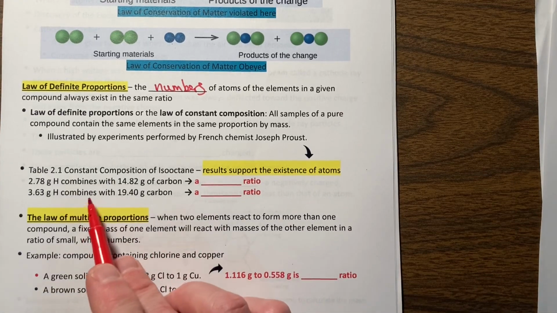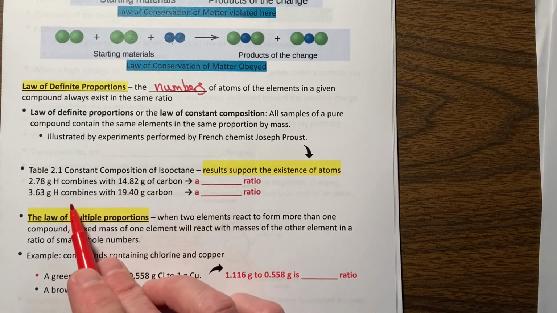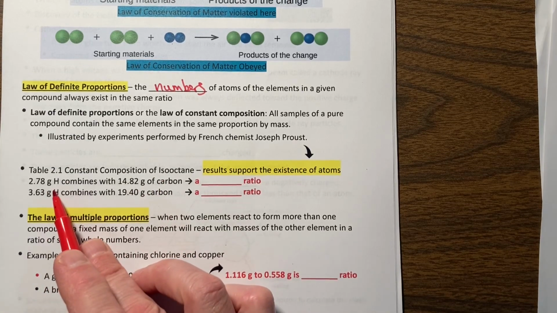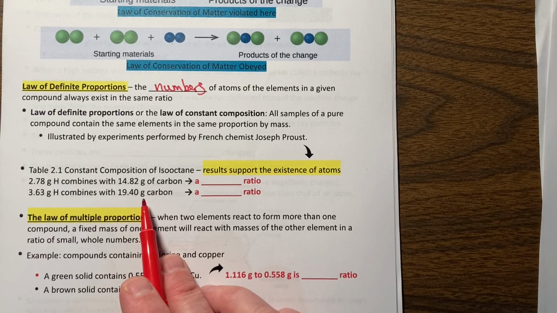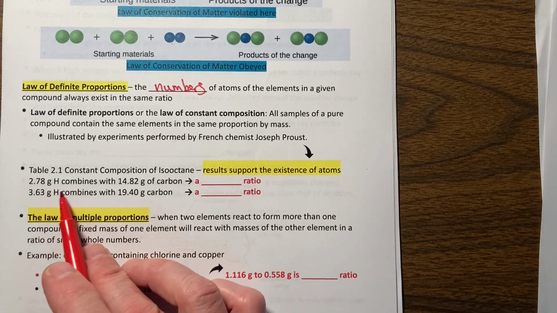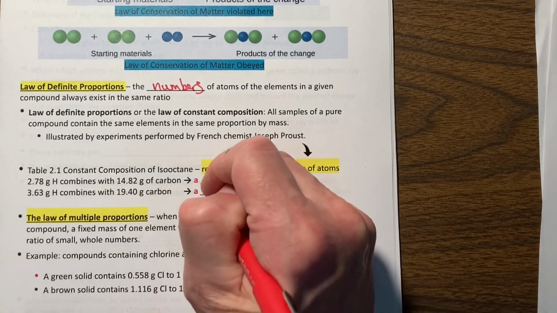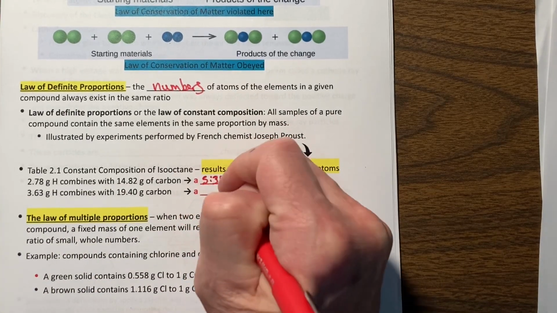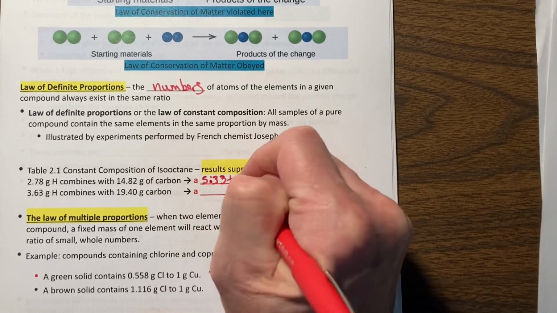But for instance, if you have a compound called isooctane, no matter how much hydrogen you start with, it's always going to combine with the same amount of carbon, ratio-wise. So if 2.78 grams of hydrogen combines with this amount, if you take the ratio between 14.82 and 2.78, you get 5.33. That should really be a 5.33 to 1 ratio.